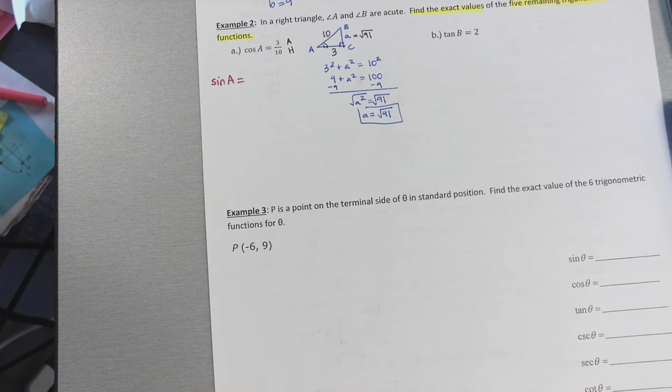So when you're doing your sine, you already have your cosine.